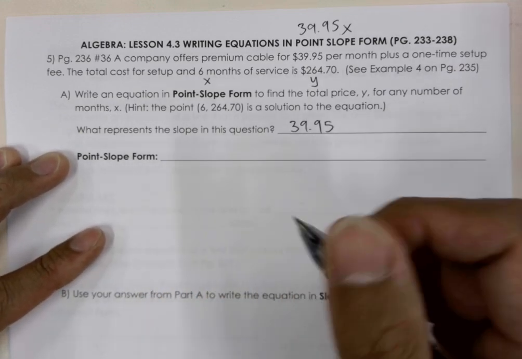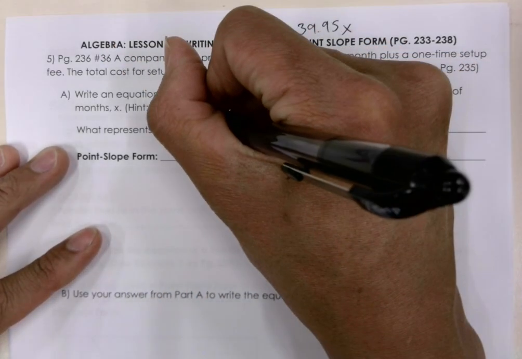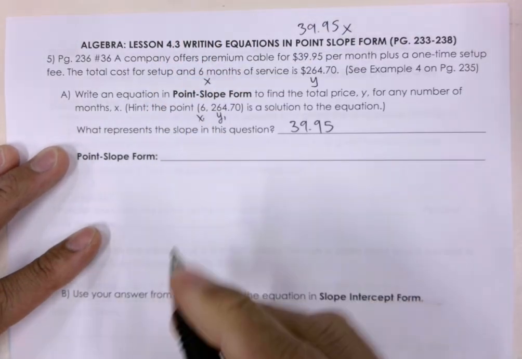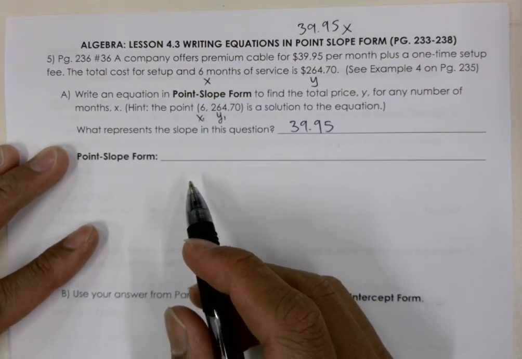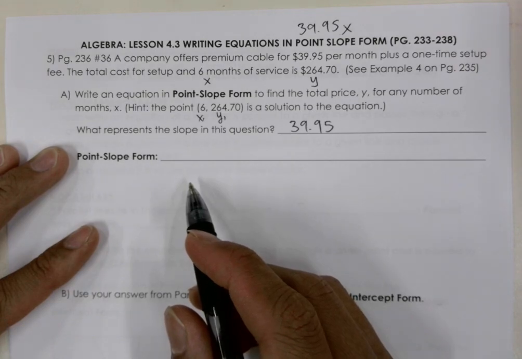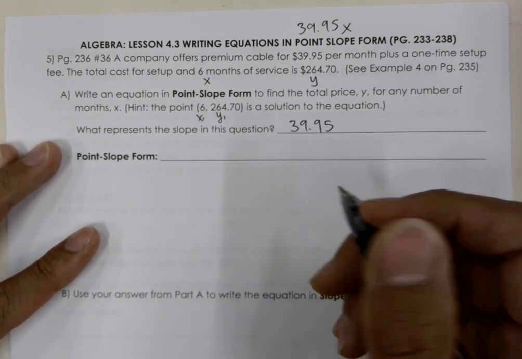So let's go ahead and insert this information into our point slope form of the equation.